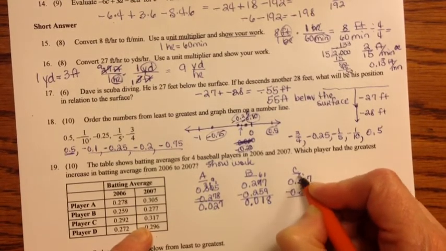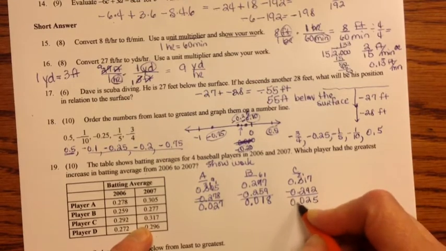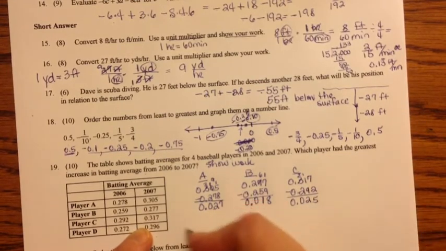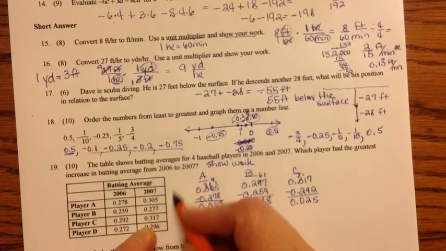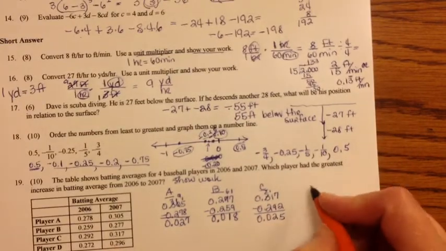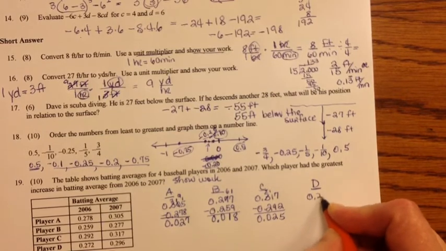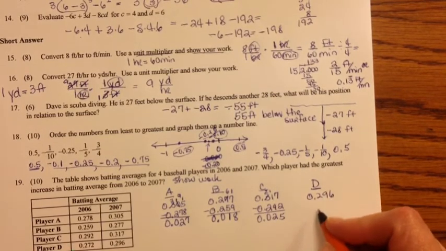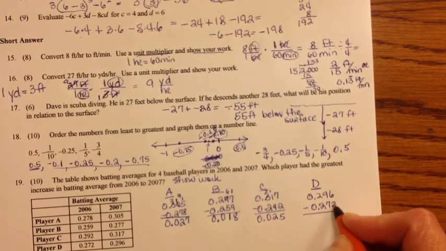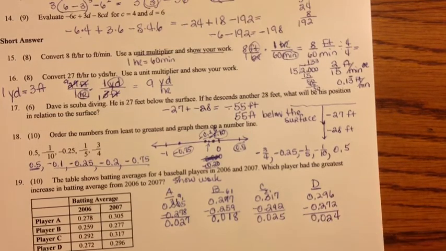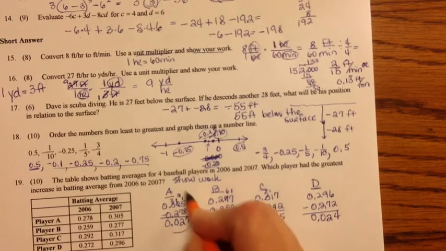5, need to borrow a little bit. And 2, so we get 0.025. And you might even want to write them back over here if you wanted to. And then D, so again, A is still the biggest one right now. 0.296 minus 0.272. Don't have any borrowing. 2 from 6 is 4. 7 from 9 is 2. 0. And so if you had to rank them, you can see from largest to smallest, but it asks for the biggest change, and that would be player A.